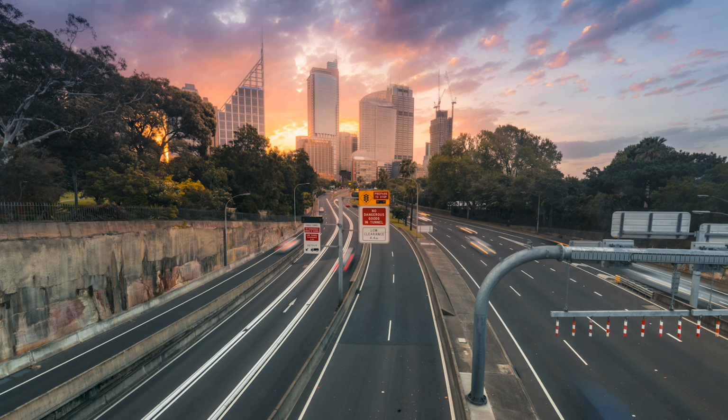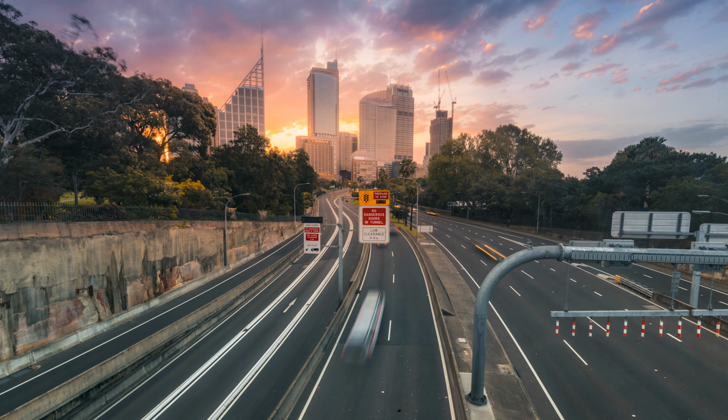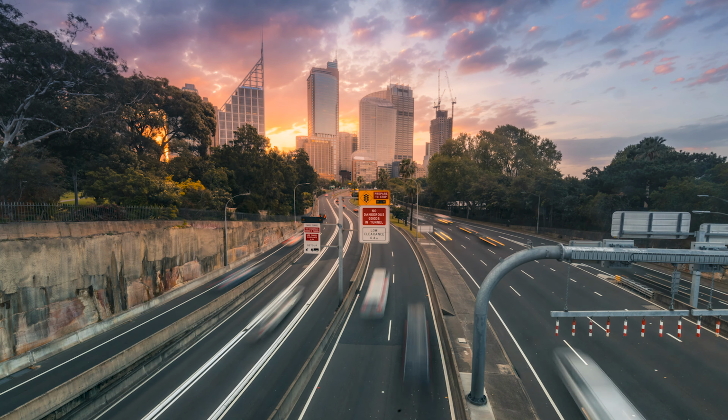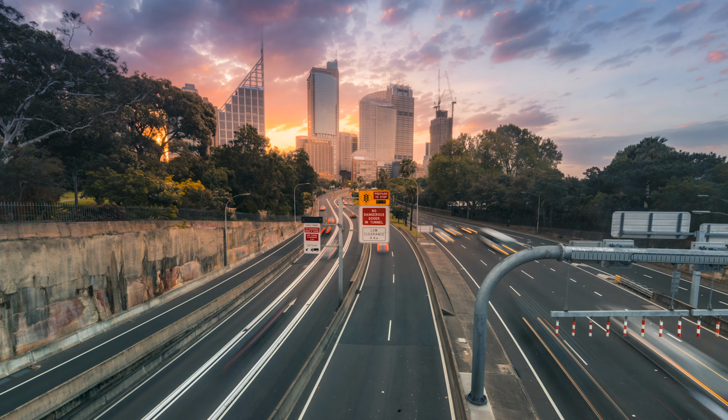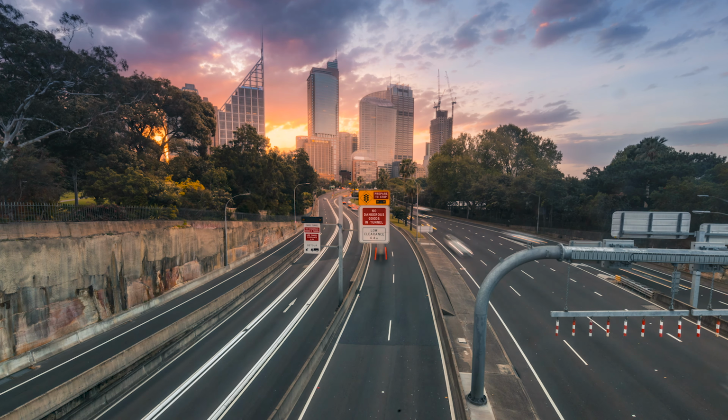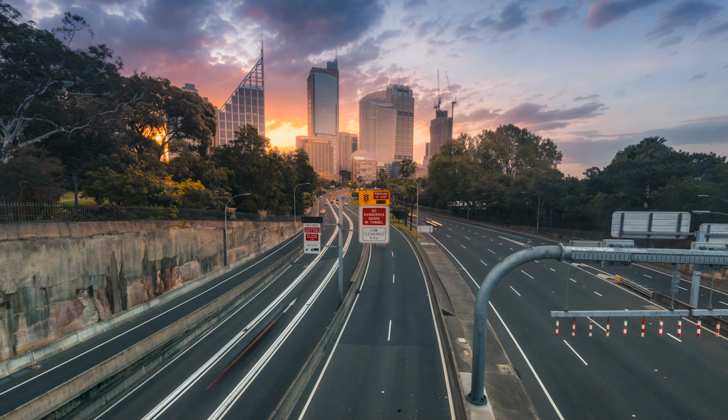Again, just comparing that back to another time lapse taken on the same day but with a slower shutter speed. So you can see you get a lot more motion blur and those cars look a lot smoother than they do with the faster shutter speed.